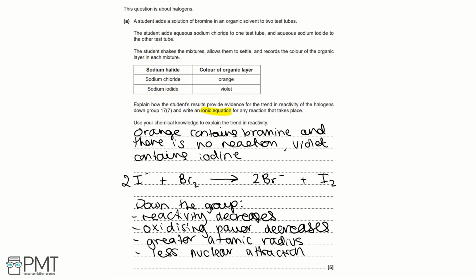Then you get your 4th mark for saying that there is a greater atomic radius, or more shells, or more shielding, one of those 3. And then you get your 5th mark for saying that there's less nuclear attraction down the group.